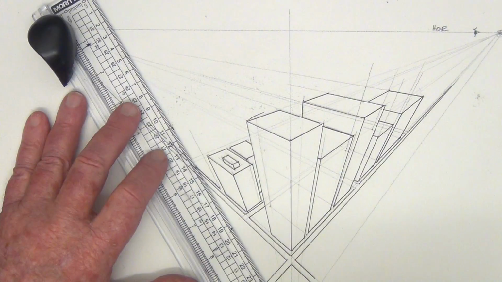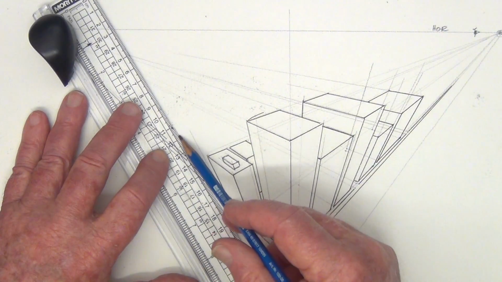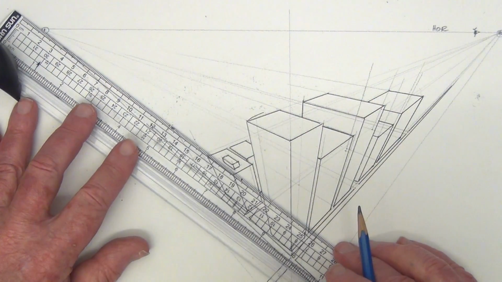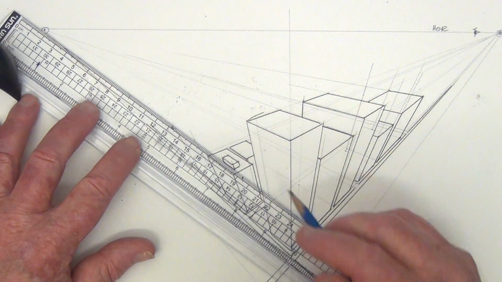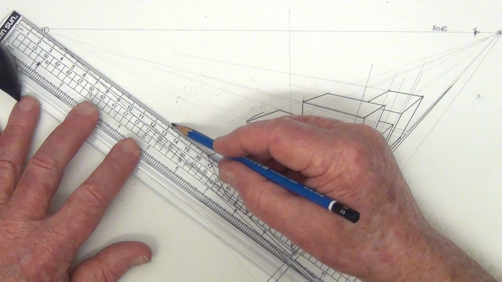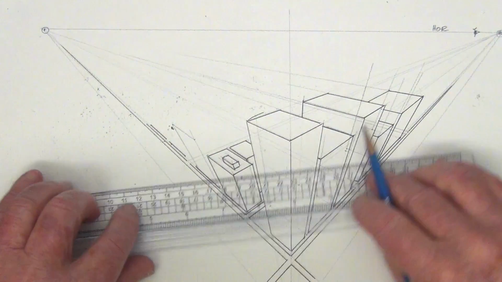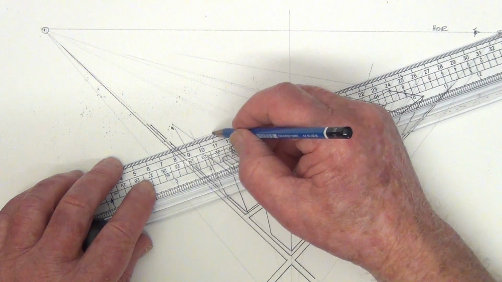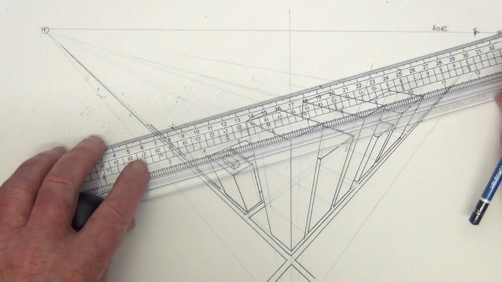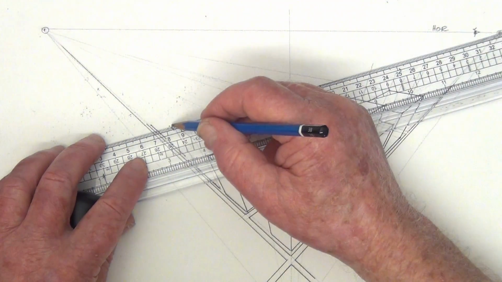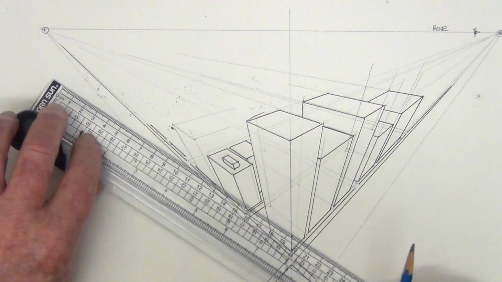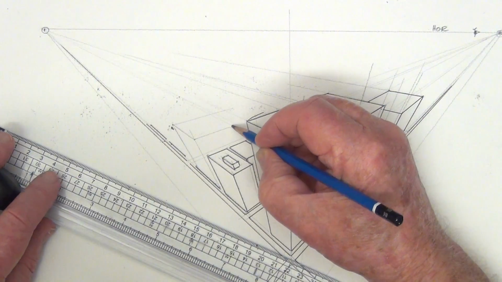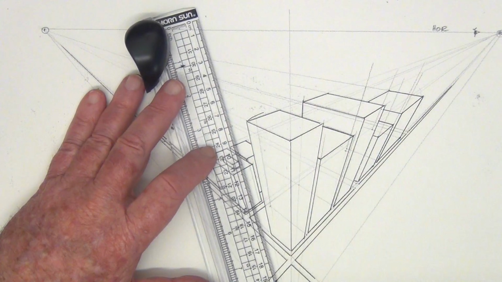This building will run up here. And one up here. And let's say it's quite a tall building, so it's going to be up there. With that corner. Make that quite a big building. And across there. Okay, let's take that line and run this one down here.